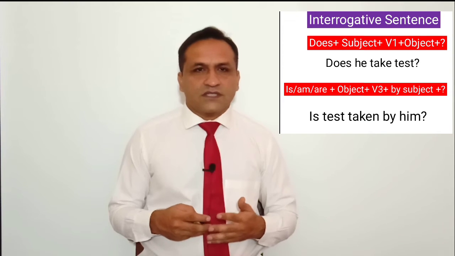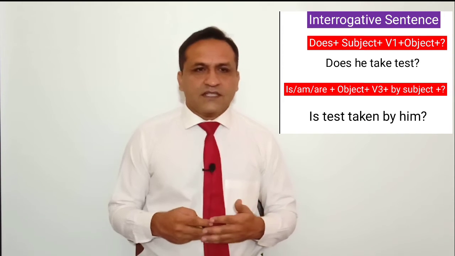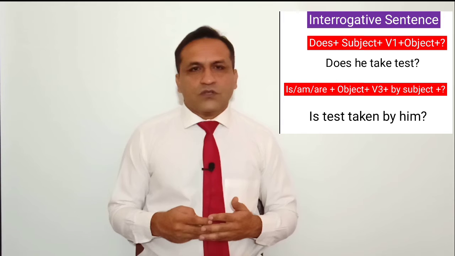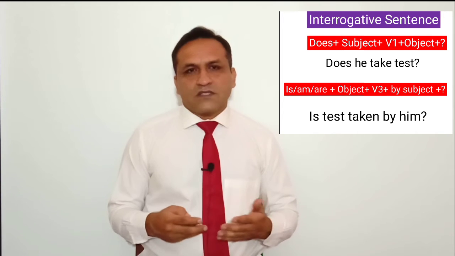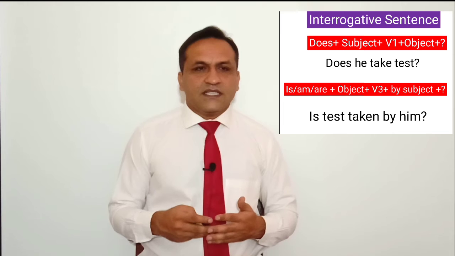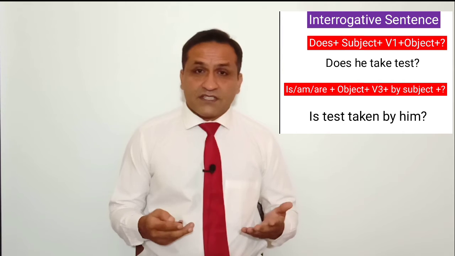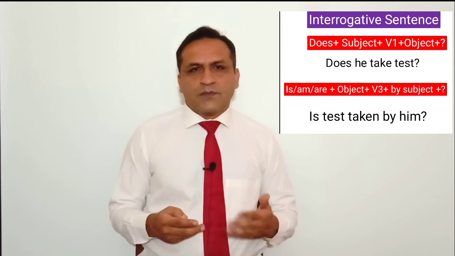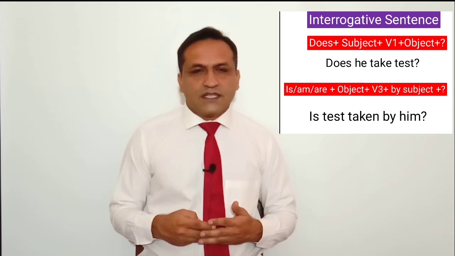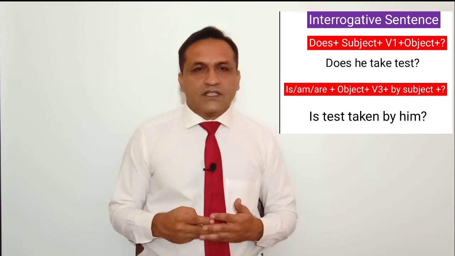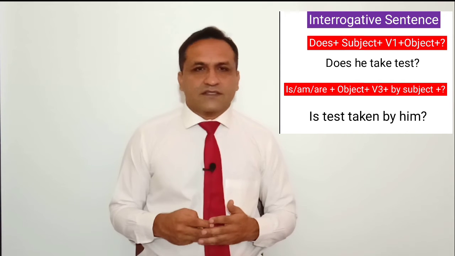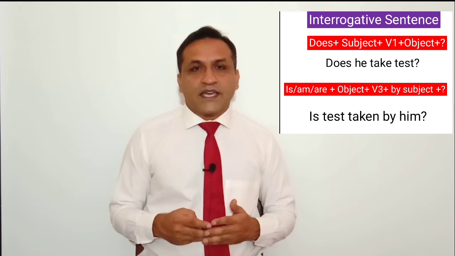It's a passive sentence. Let's talk about the interrogative sentence of present tense. We use does, then subject, then V1, first form of the verb, then the object. It depends whether we use does or do. It totally depends upon the subject. Does he take test? Now let's convert it into passive sentence and let's have its structure. We use is, am, are depending upon the subject, then we use object, then third form of the verb, then we use by and then subject. For example, is test taken by him?